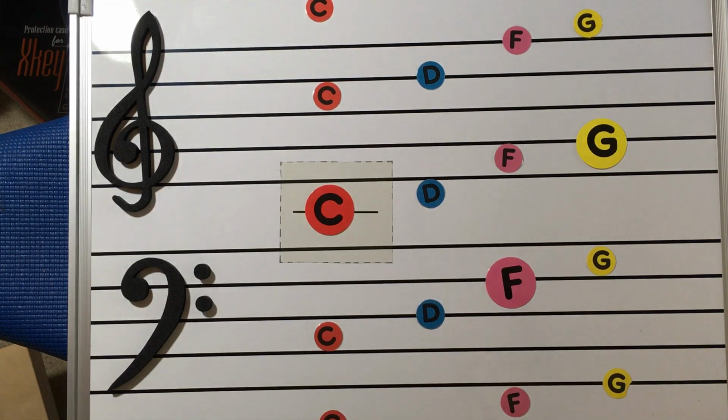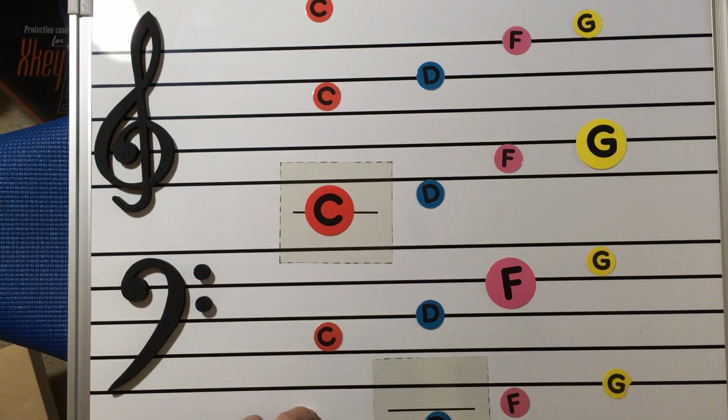I might be able to do that. Ponder the options here. With 1 ledger line below the bass staff, I can put a D below that line. If we had 2 ledger lines here, we could put that note on the second ledger line. So there'd be a ledger line through this note, and there'd be one right there. And then here's D. So I can get 4 D's there.